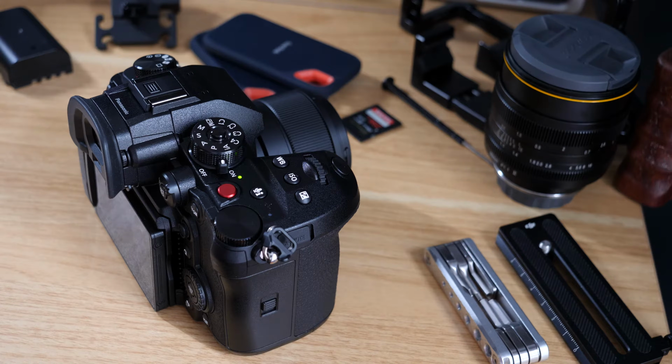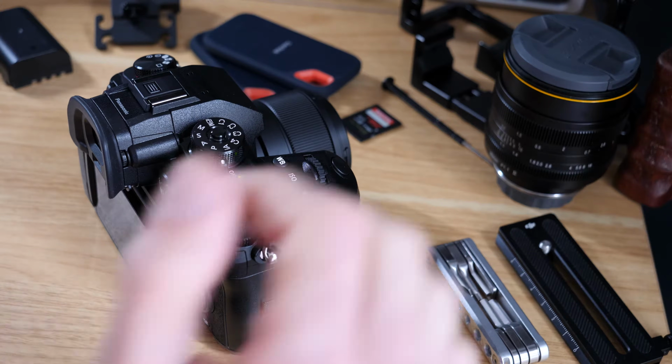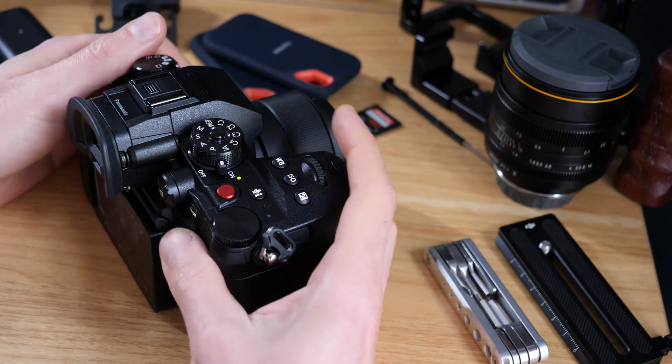In this video we're just going to talk about the histogram feature on the Panasonic GH6. This is by no means a new feature, but it is a very useful one, so it's worth knowing how to access it and how to use it. We're just going to go through it in its simplest form.